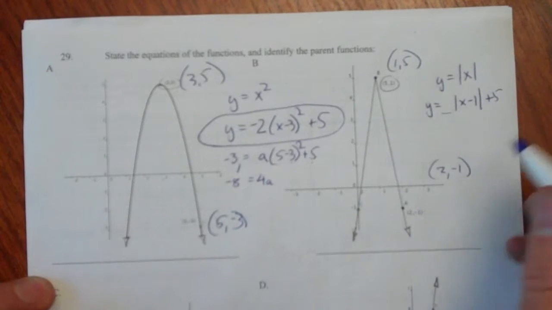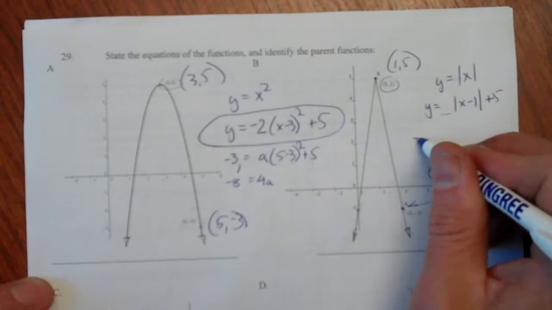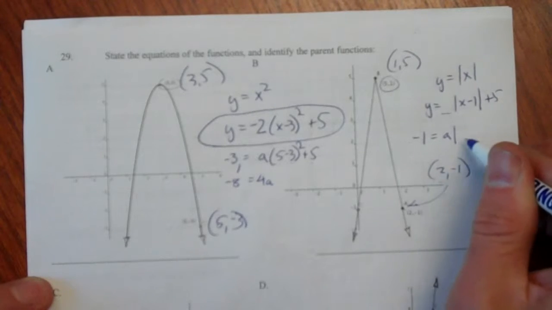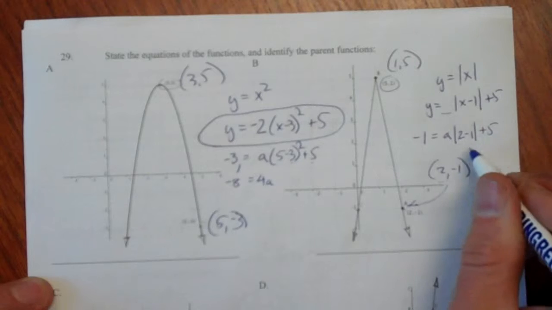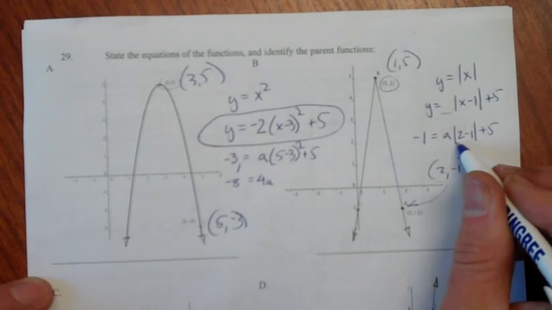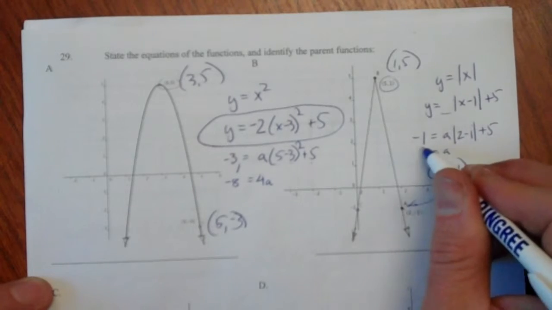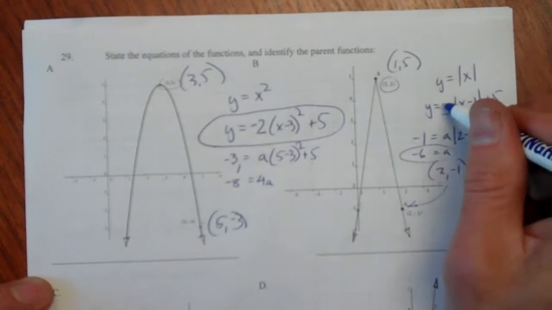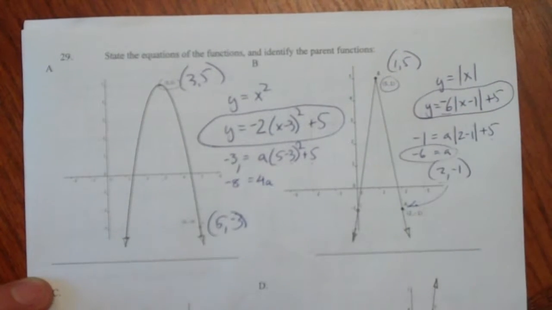Again, there's an a out front that gets you down to this point down here. Negative 1 then is equal to a times the absolute value of 2 minus 1 plus 5. Well, 2 minus 1 is 1. The absolute value of that is just 1. So that's going to be a, and if I take away 5 from both sides, I'll get negative 6. When I plug in negative 6 right there, I get my answer. Hopefully that's quite straightforward.